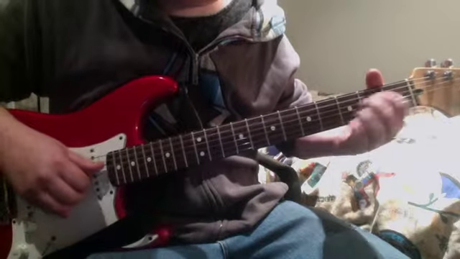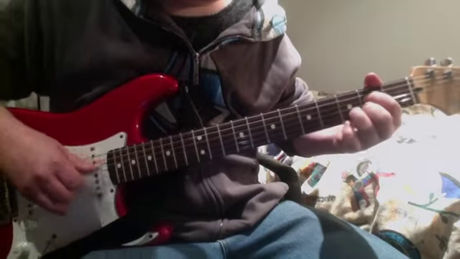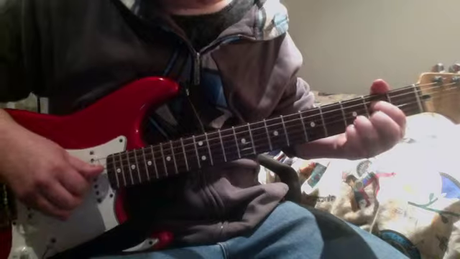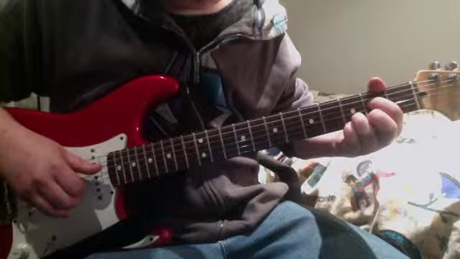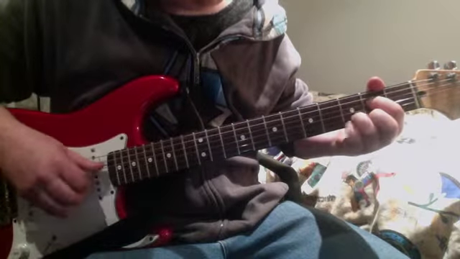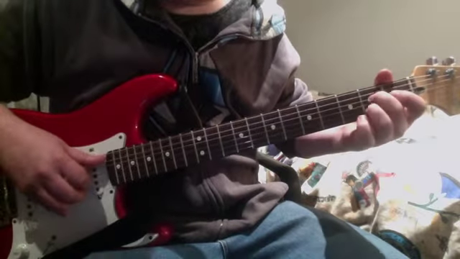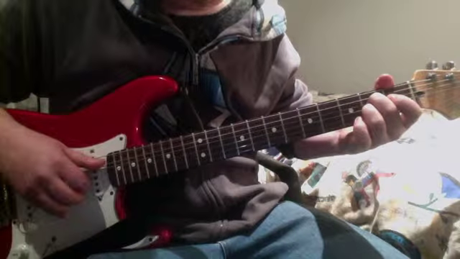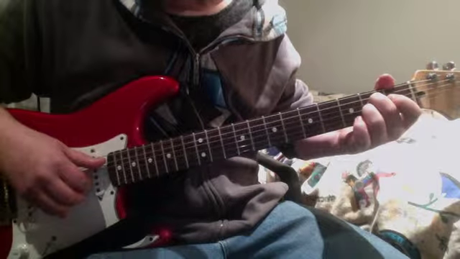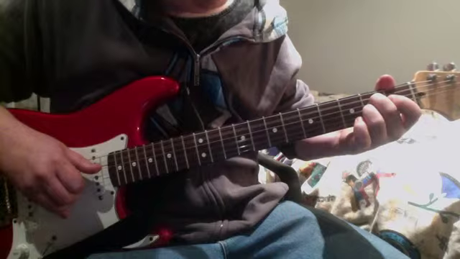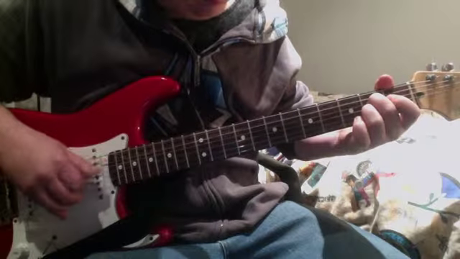So the second chord is the same like that, except you take the 3rd fret on the high E and make it 2nd fret. And then A7. So there's 0 on the A, 2 on the D, 0 on the G, 3 on the B, and open on the high E.